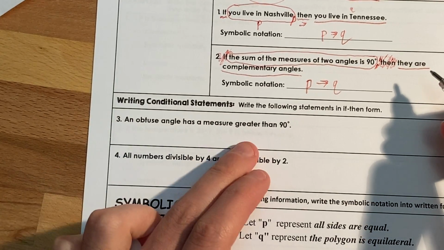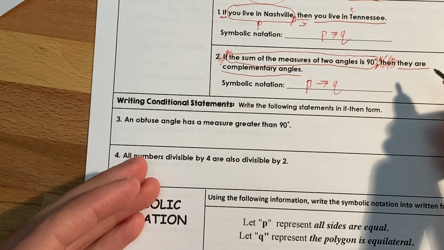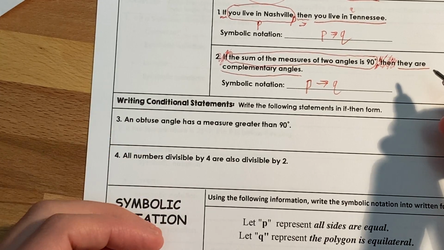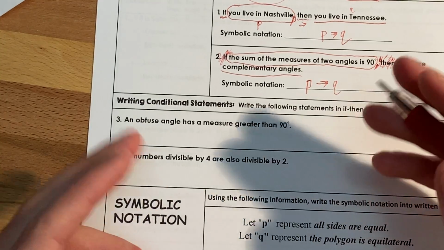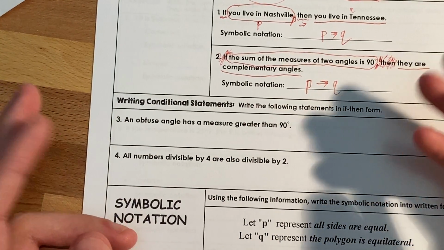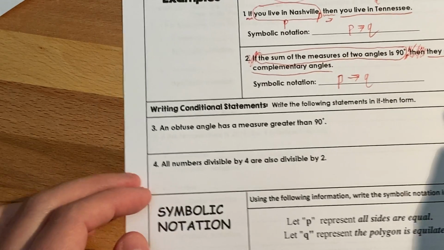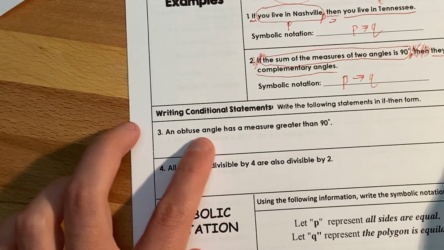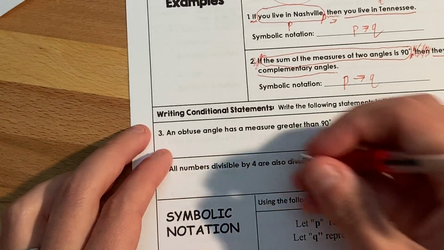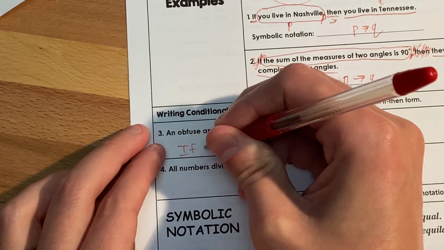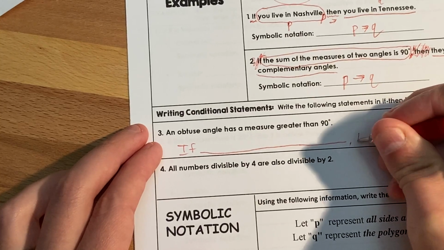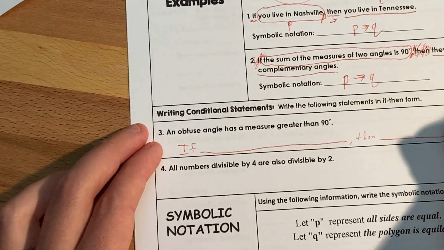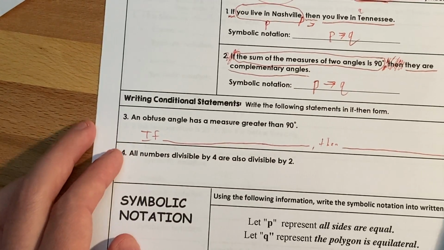You're trying to take a sentence and make it into a simpler sentence that you can do stuff to, just like you would a regular math equation. It's going to look very different, but it's still going to be along those lines. So it says an obtuse angle has a measure greater than 90. And you have to change this into an if-then statement. If something, I don't know how long it's going to be, then something. And you have to figure out what those things are going to be.